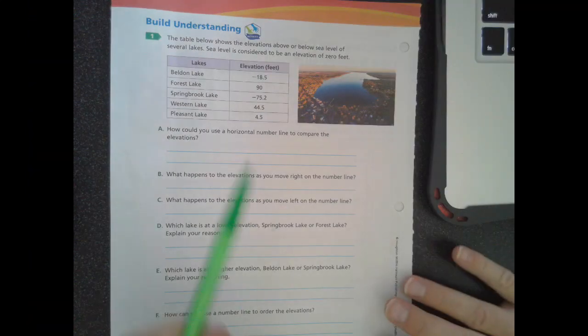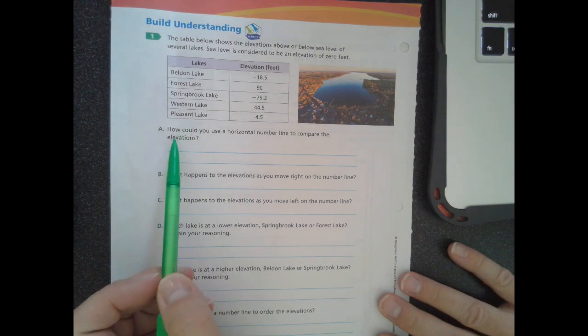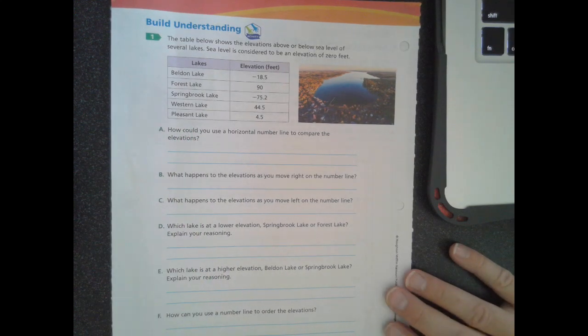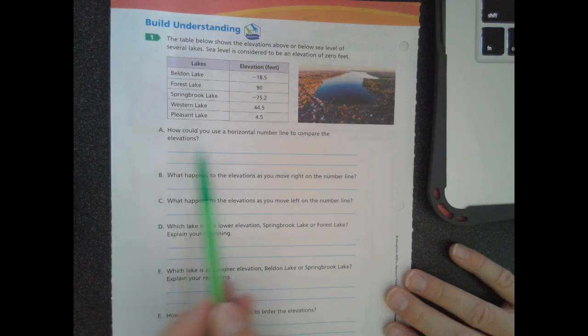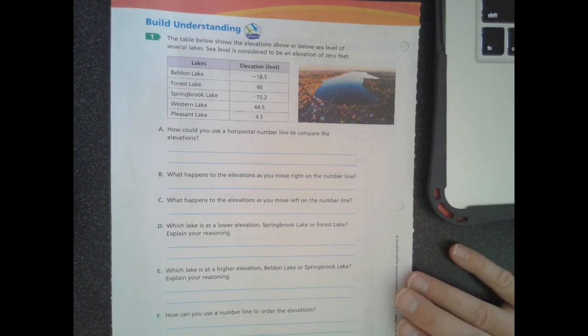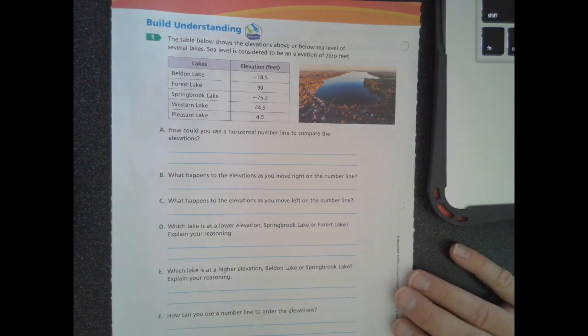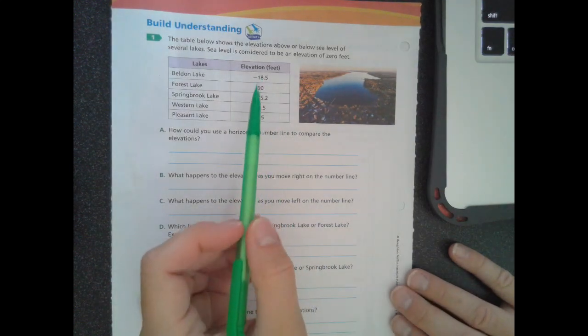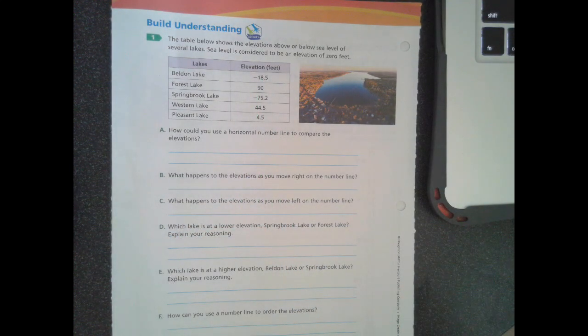So for question A, it asks us, how could you use a horizontal number line to compare the elevations? And a horizontal line is the kind that goes from left to right, just like when you look out across the horizon. Pause the video and write in your own answer.